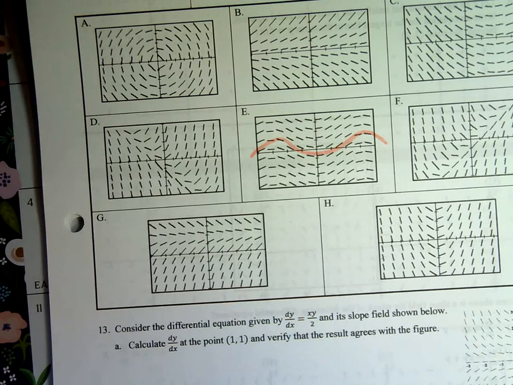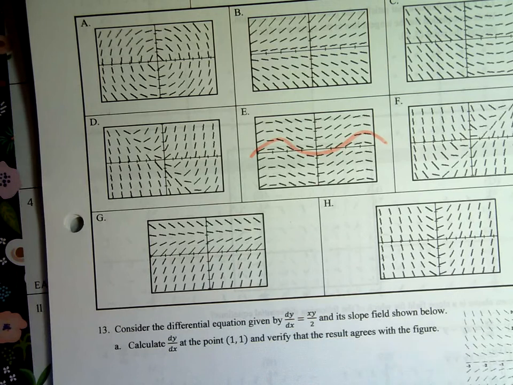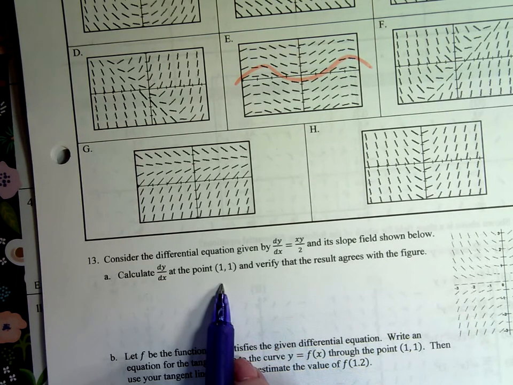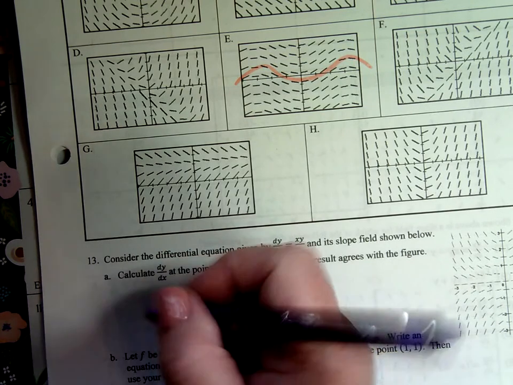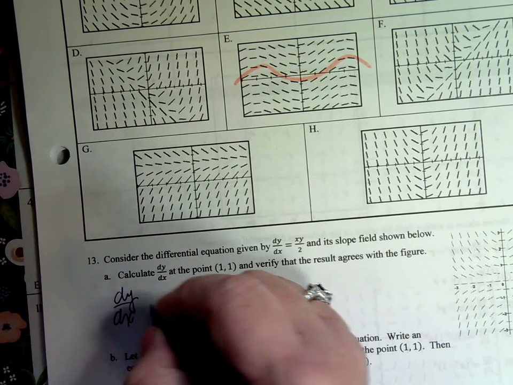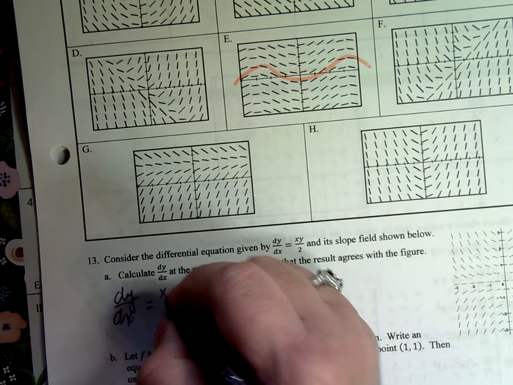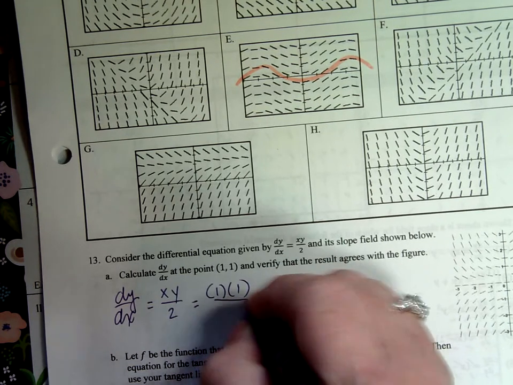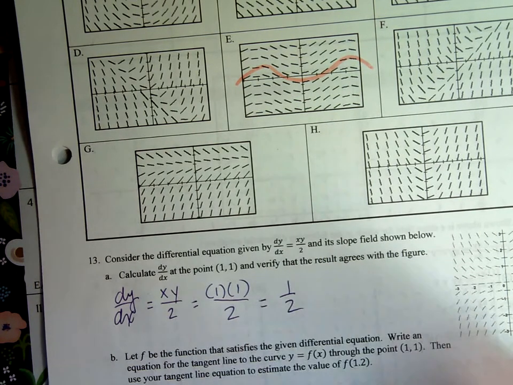13 and 14 are easy peasy lemon squeezy, but let's just do 13 since we're on the page here. Consider the differential equation given by this, and its slope field is shown over here. Calculate the derivative at the point 1, 1. Okay, let's do that. If I'm looking at dy over dx and I'm at the point 1, 1, I have xy over 2. That means it's 1 times 1 over 2. I have evaluated that. That's a 1/2.